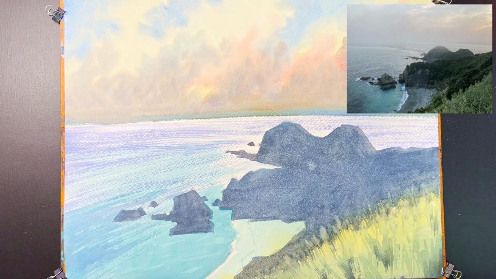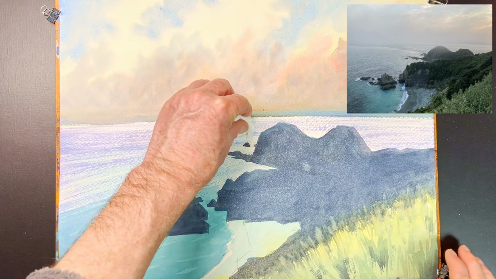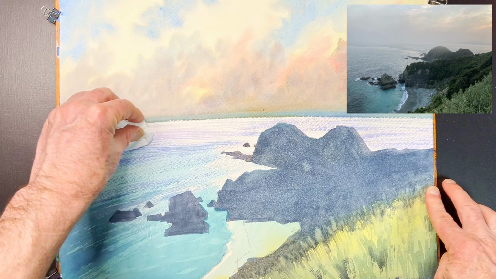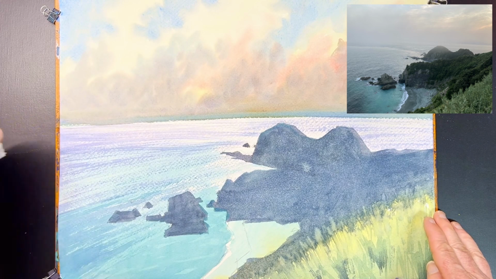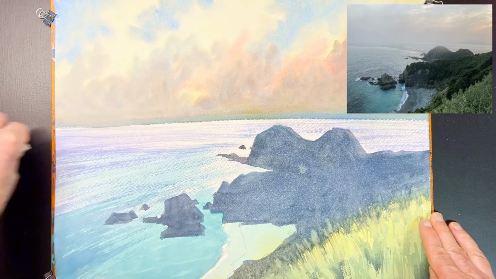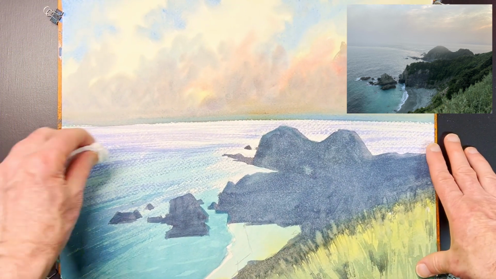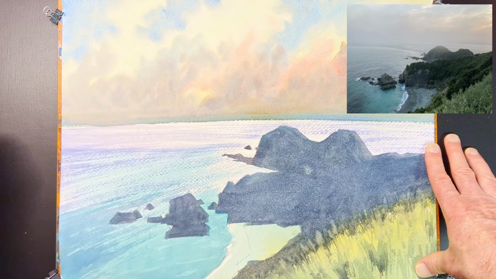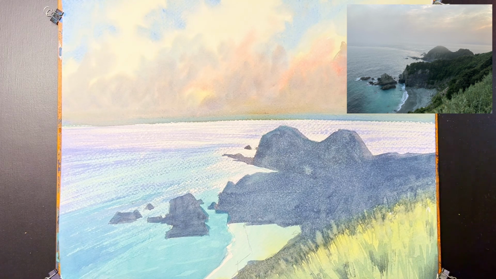So now I think it's time for tissue. Whoops, I didn't want that to happen. And I want to soften this edge. So I'm going to use my small flat brush.